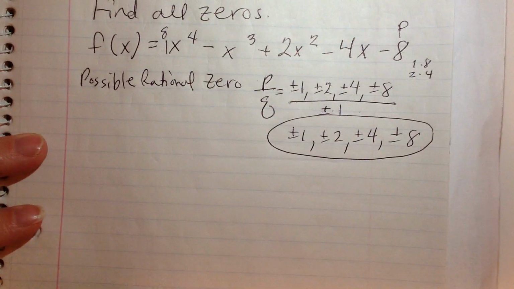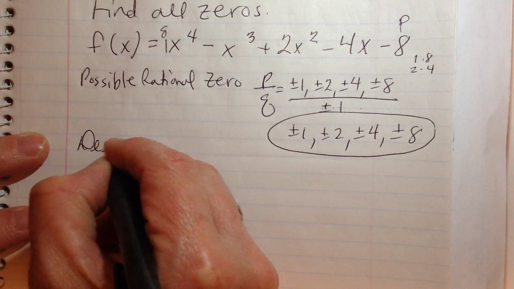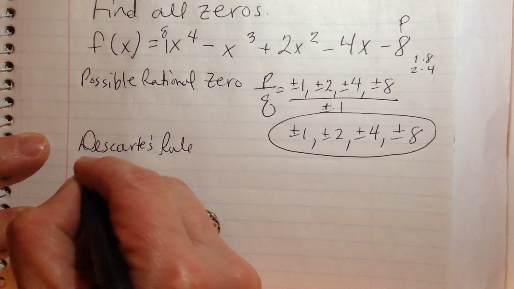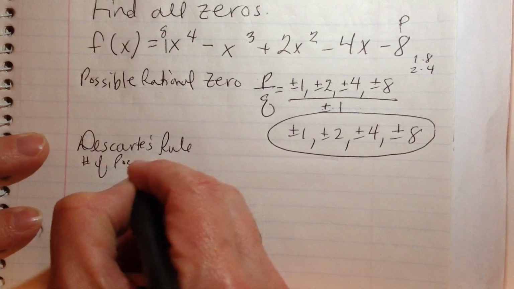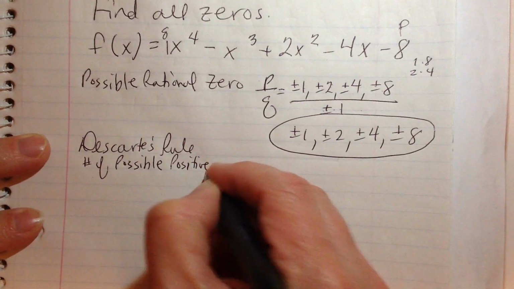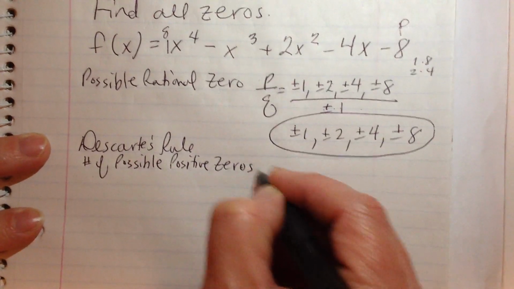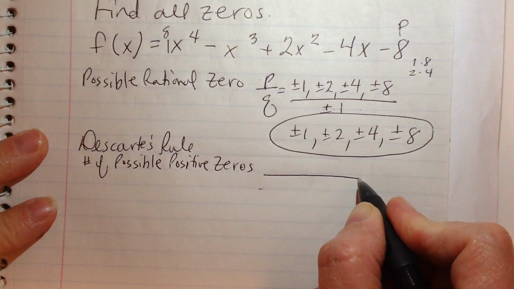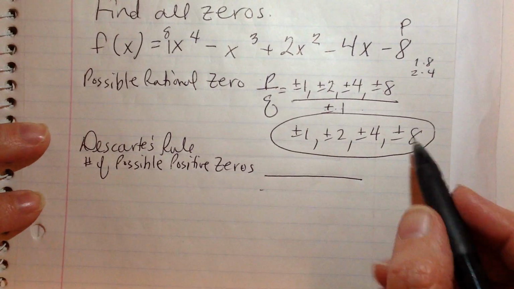But since we've talked about Descartes' rule, I want us to use Descartes' rule to determine the number of possible positive zeros. So we do that by looking at the number of sign changes of the original f of x. So let's count the sign changes.